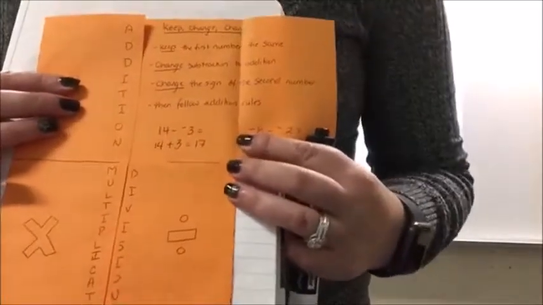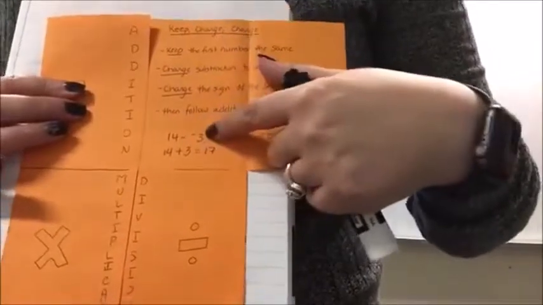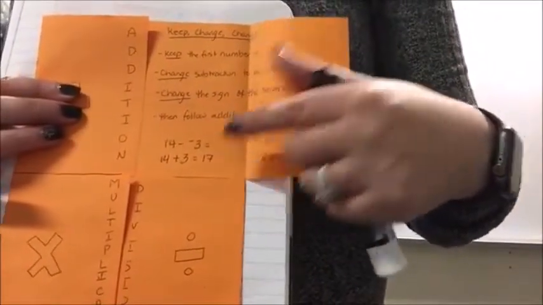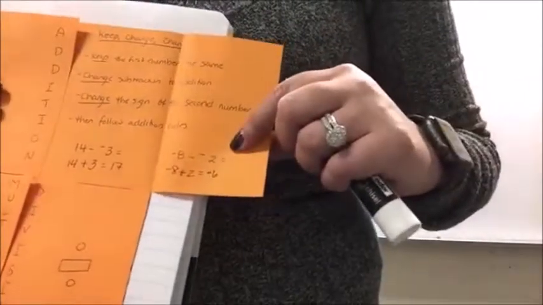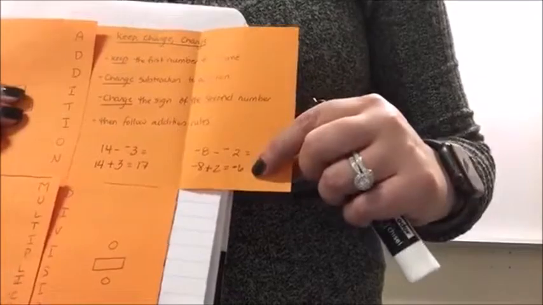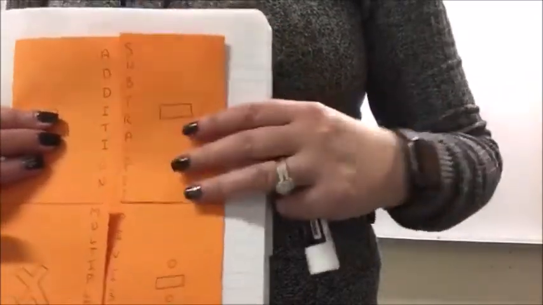14 minus negative 3. So two negatives right next to each other become a positive. 14 plus 3 is 17. Negative 8 minus a negative 2. Negative 8 plus 2 becomes negative 6 because negative 8 is bigger.